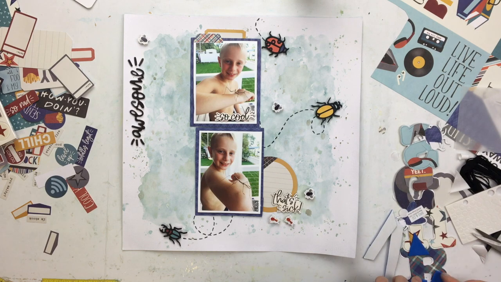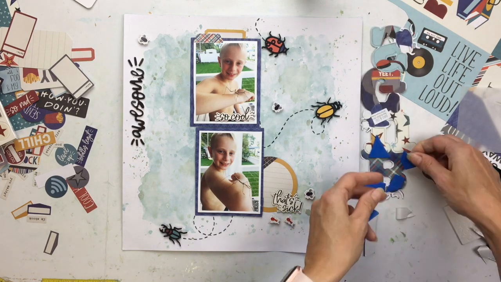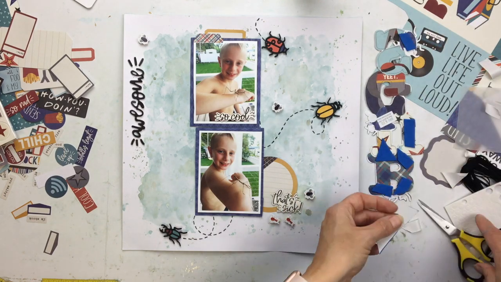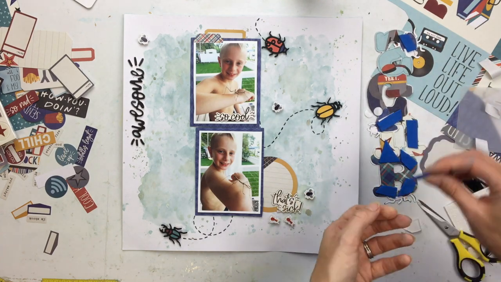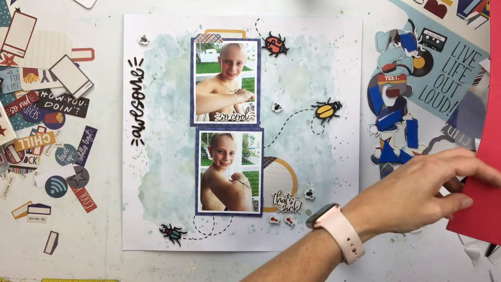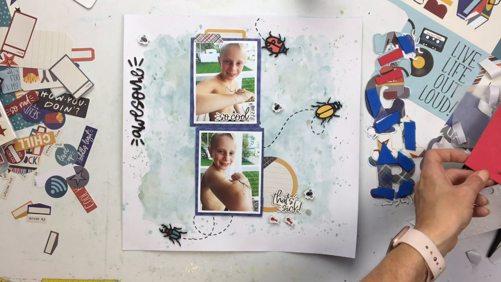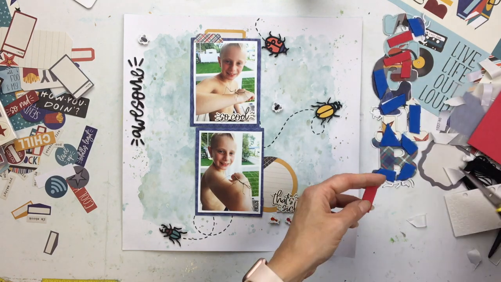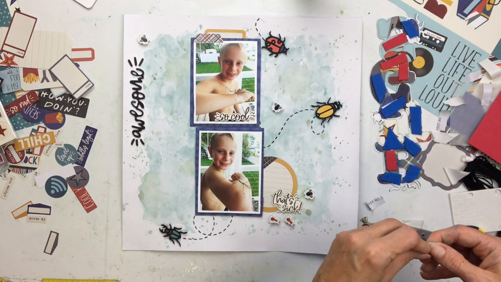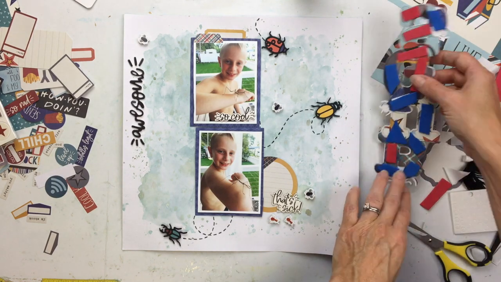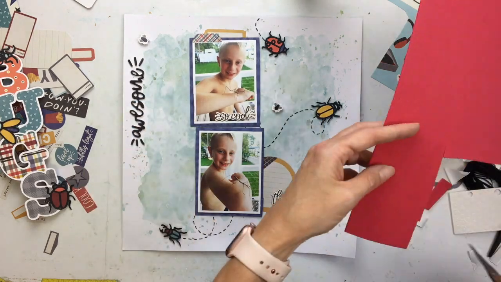So now I'm just going to pop everything up off the page, and I have some foam square pieces I'm using, and I'm just going to cut those down and put them behind my letters. And it doesn't have to be perfect here, you know, just little scraps of craft foam are perfect for this when you're backing a cut file. And then I will use my tape runner to adhere that down.